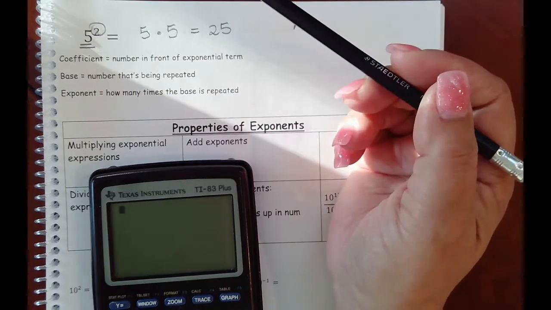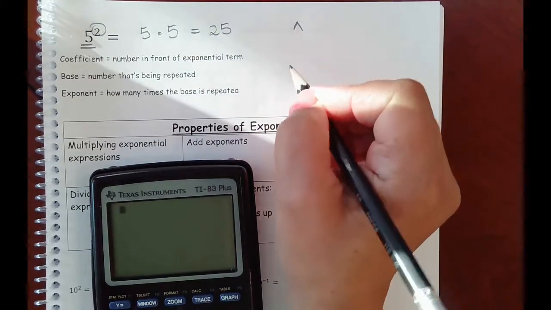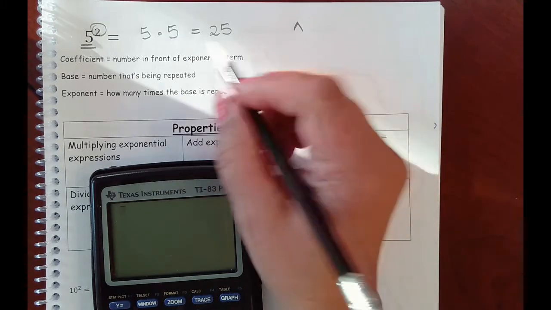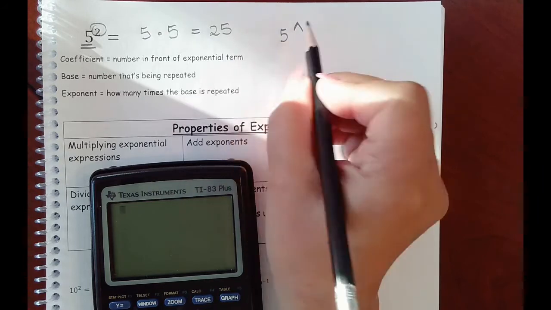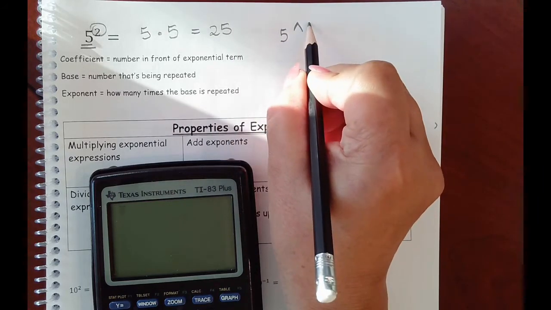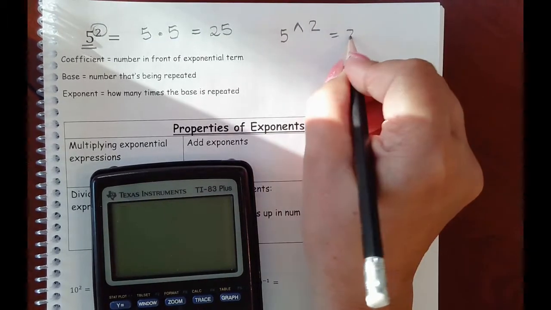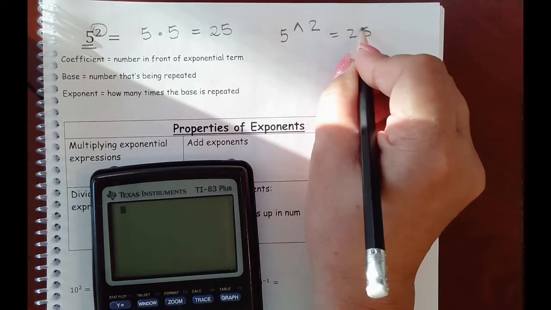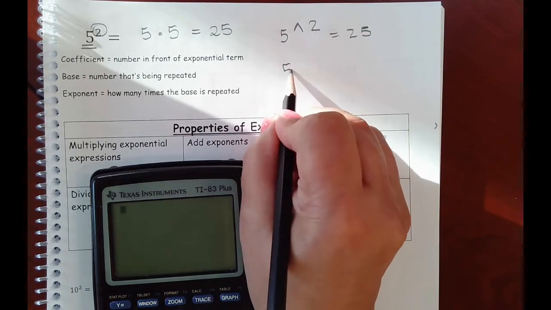So I may refer to it as the power key. So in a lot of calculators, when you want to raise to a power to get this answer, you would just go base, use the power key, and then whatever the power is, you would enter that in and it would give you 25.